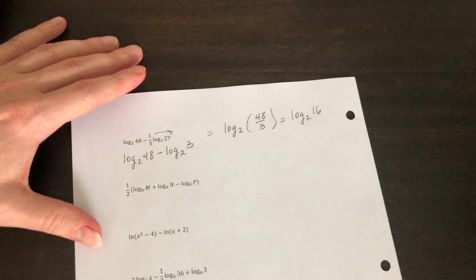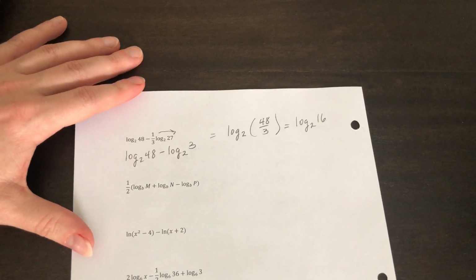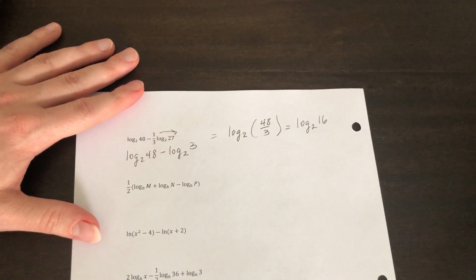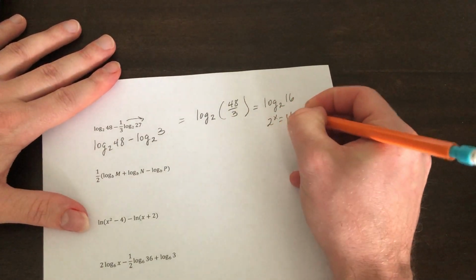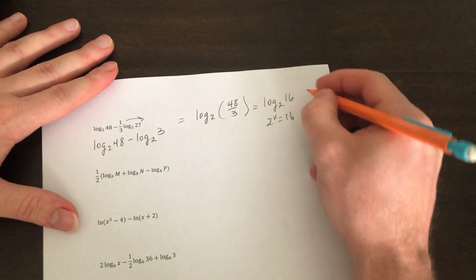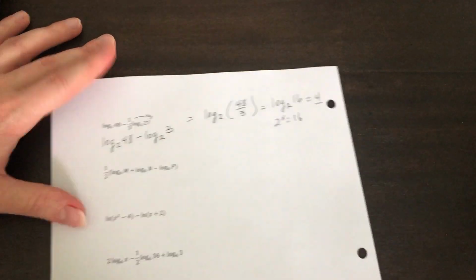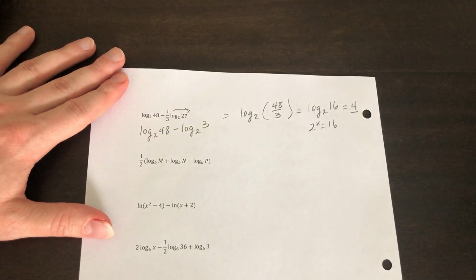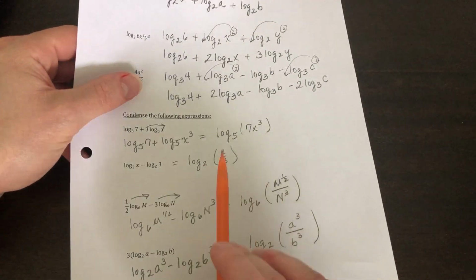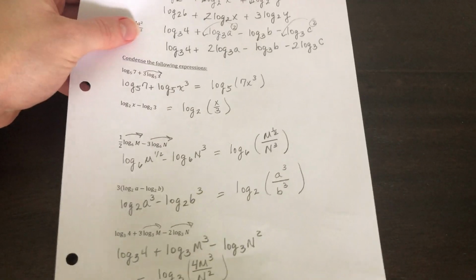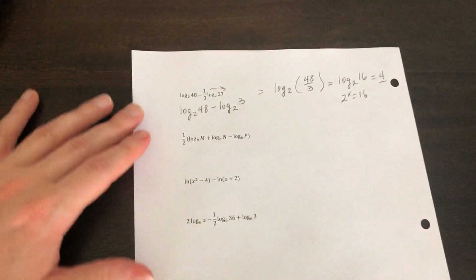Now this one we can simplify, okay? So 2 to what power gives you 16? Okay, we would say 2 to the x power is equal to 16. So this comes out to be 4. So on all the other ones, we really haven't had numbers to really deal with on this side. So you got to make sure you simplify as much as possible when you can.